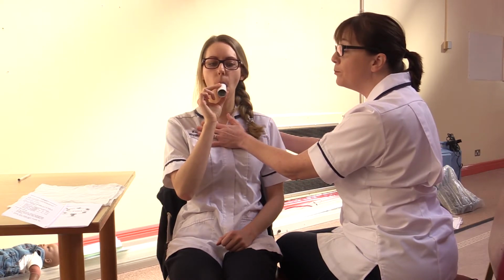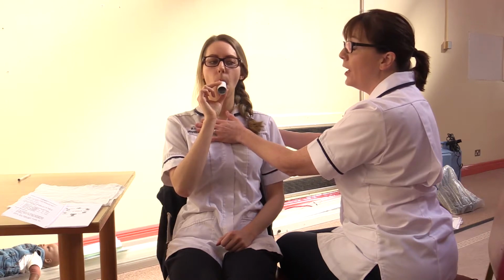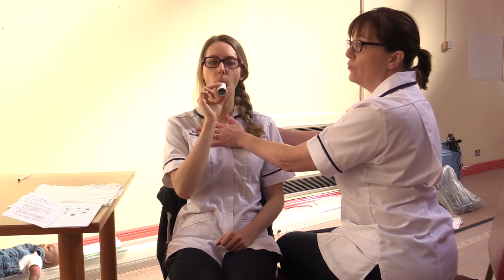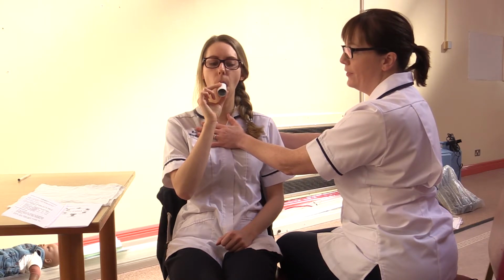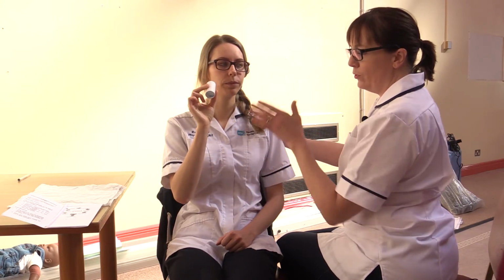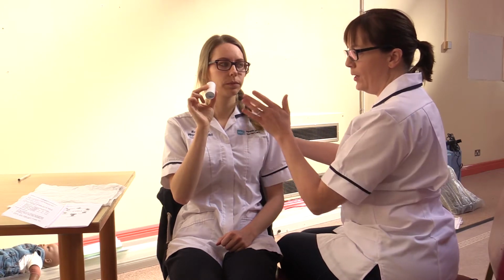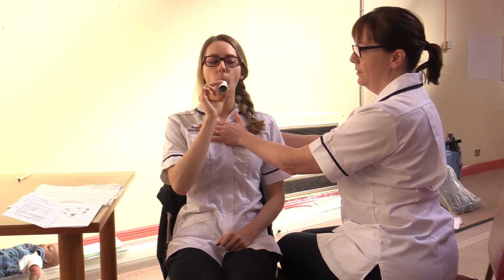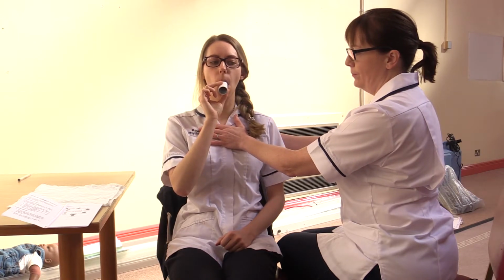So it's a medium breath in, Gillian, and a medium huff out. Okay, so this is a little bit stronger. Breath in and a medium huff out. With this medium huff out, you don't keep going for this one or that will cause the small airways to collapse. So medium in, medium out. That's lovely. And out. Lovely. So that's nice and clear.